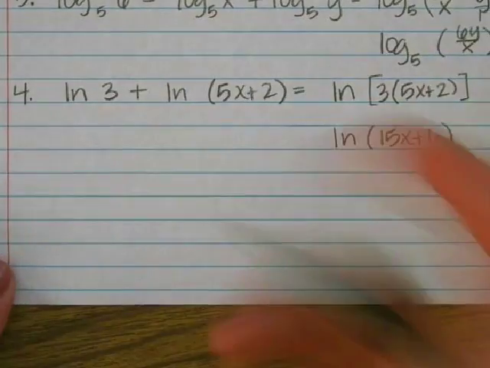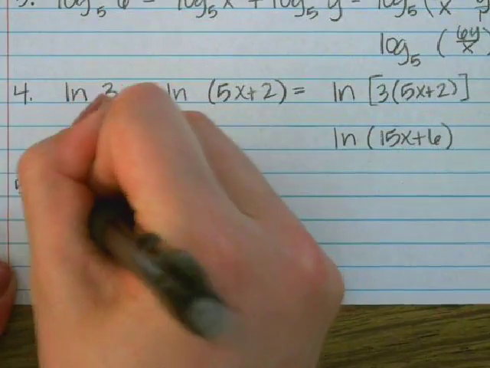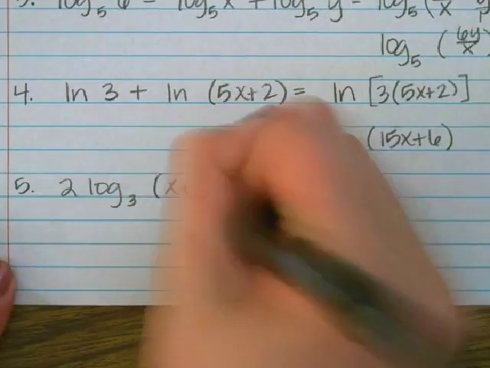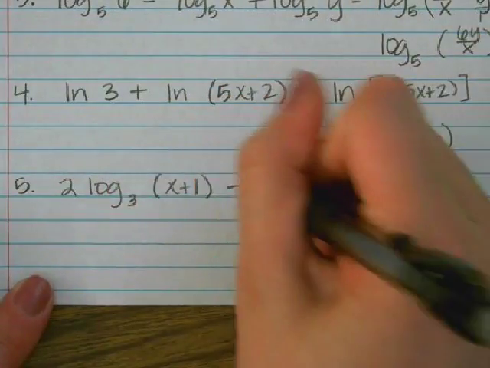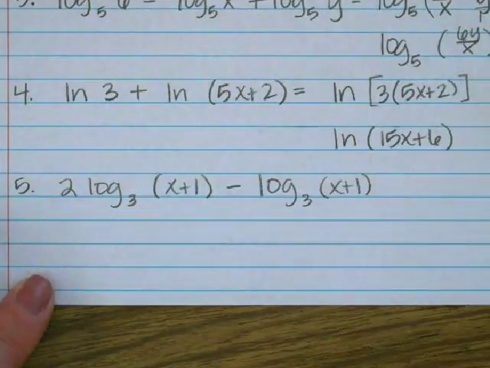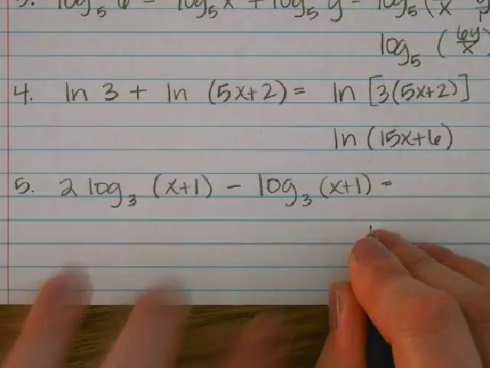Okay, we're going to do one last one like this before I let you practice. 2 log base 3 of x plus 1 minus log base 3 of x plus 1. Yep, so they're log base 3.